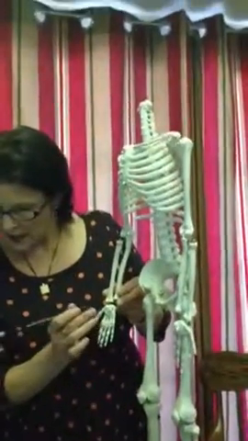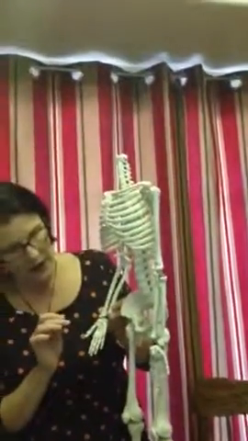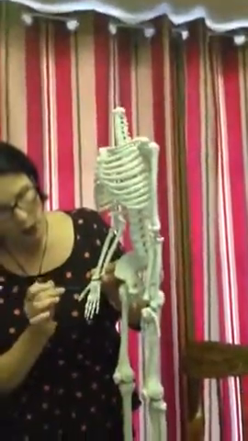And the scaphoid bone forms the wrist joint with the lunate bone, and the trapezium bone forms a joint with the pollex right there. And then we have the metacarpals, 5 of them on each of the fingers. Metacarpal 1, 2, 3, 4, and 5.